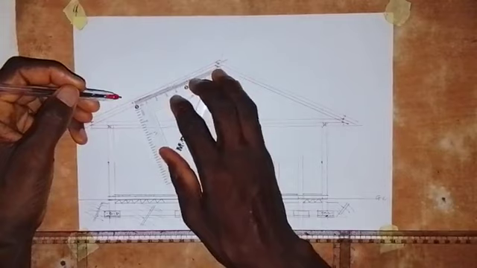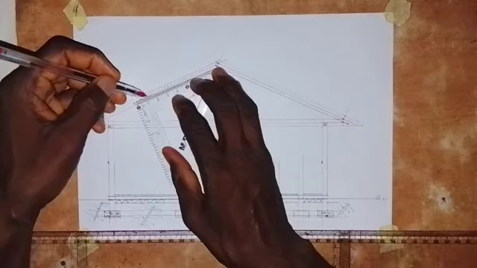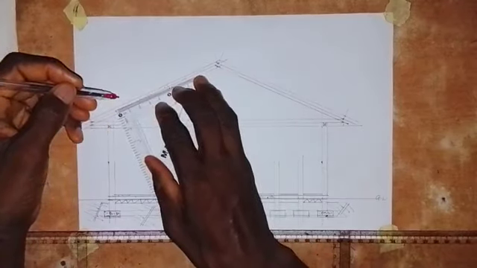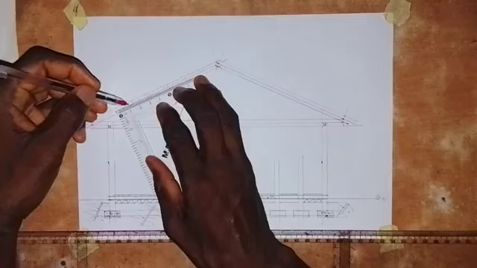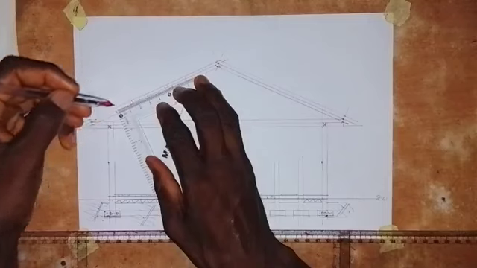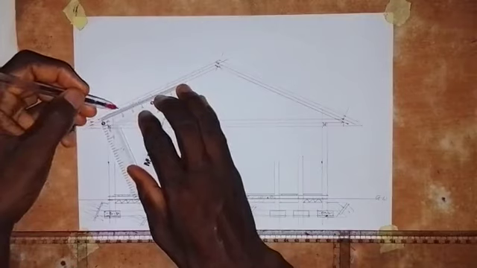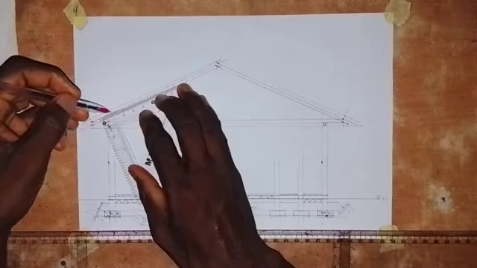Then here also move away by 15 millimeters, so 3 millimeters down. Then here also by 15, so 3 millimeters down. Then on this side also, by 15 millimeters down from here, 15 millimeters, 3 millimeters down.